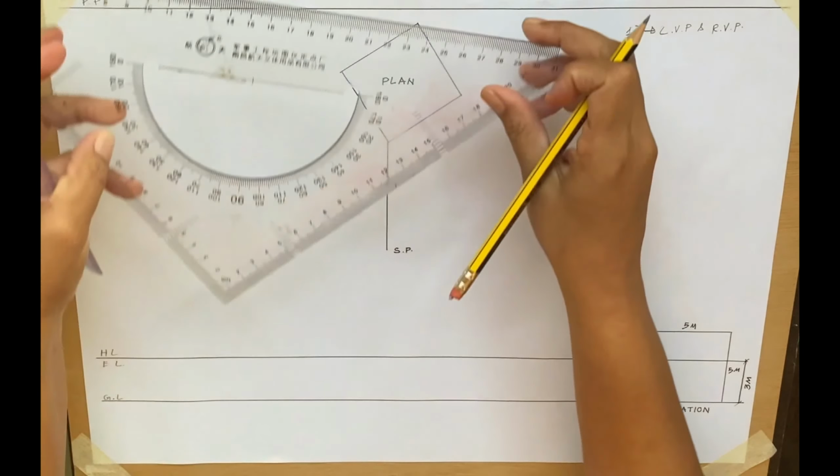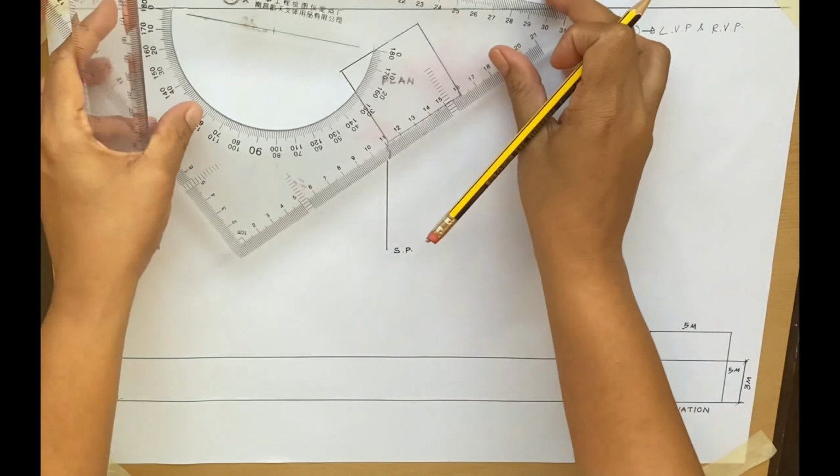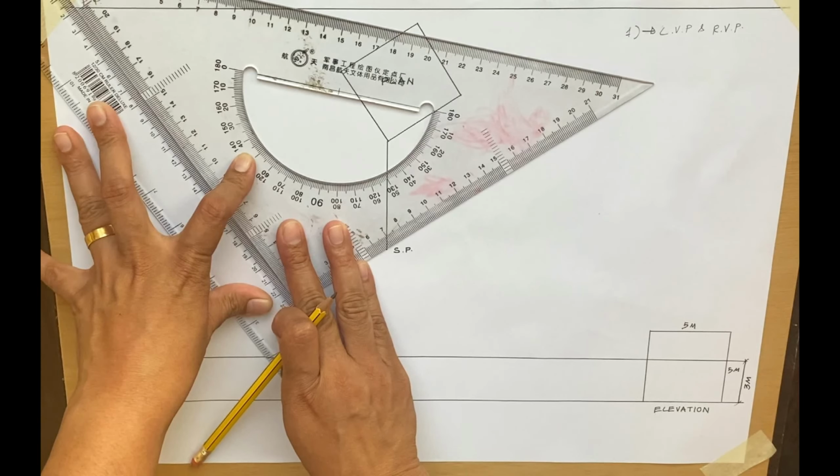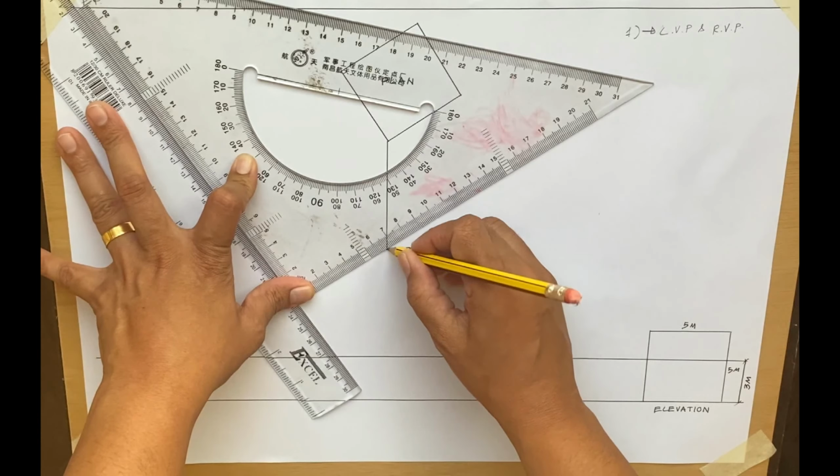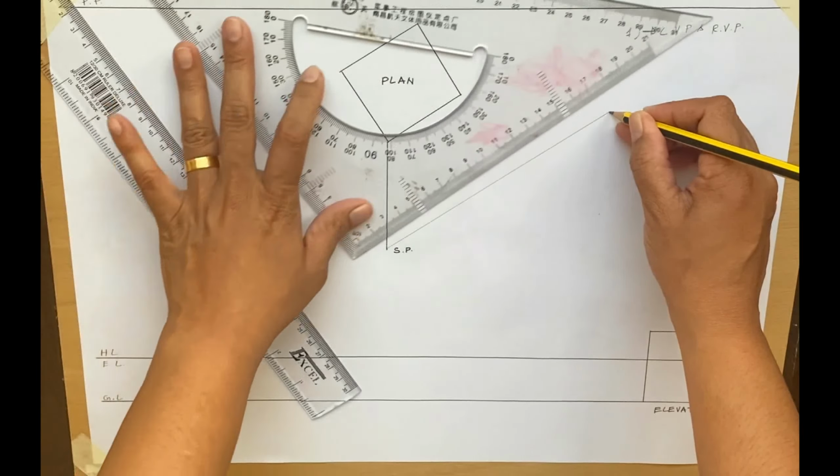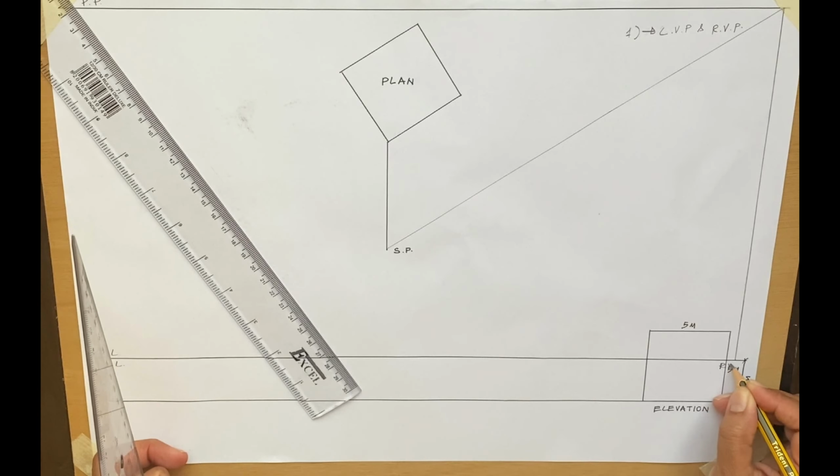So you already know we have to draw parallel to this line from the station point a line up to the picture plane. Then bring it straight down. So on my horizon line you will find right vanishing point.